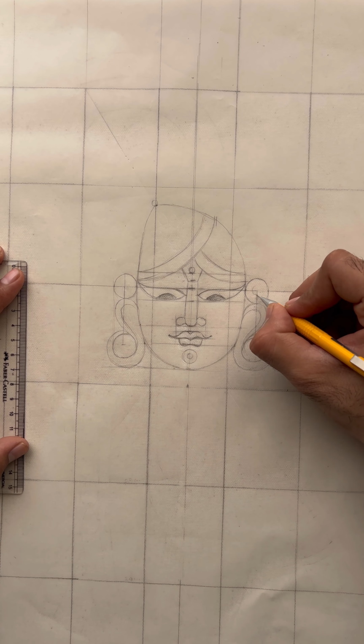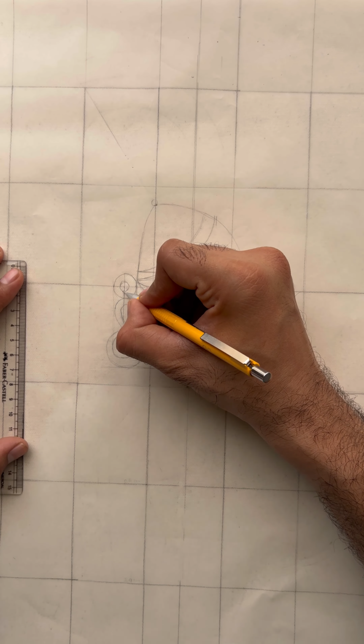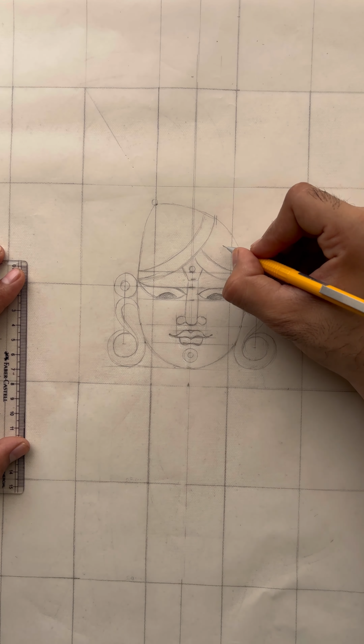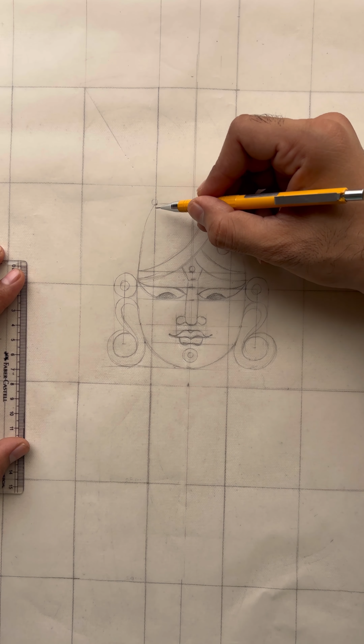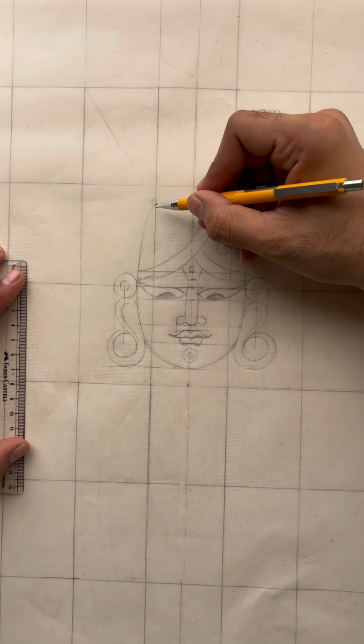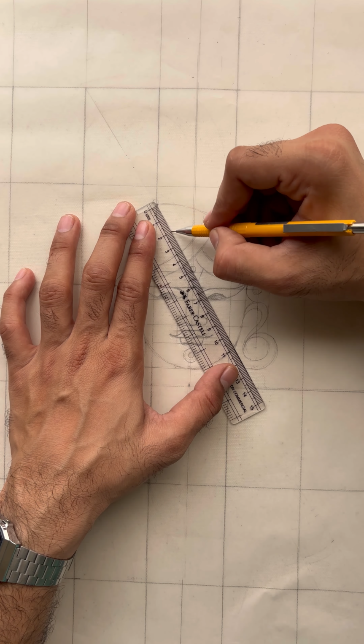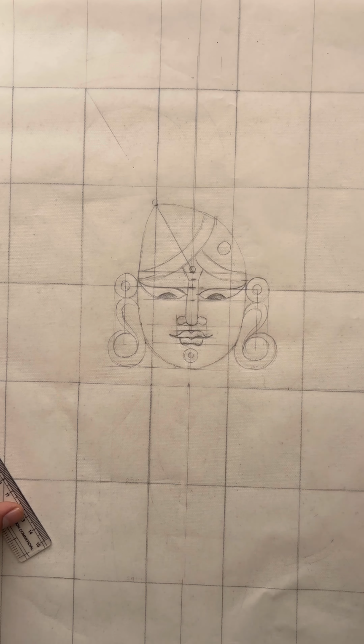Now we will add some details like this circle inside the big circle. 2 small circles can be added. 1 circle here in the middle of the shape. Now when you connect these 2 dots, one is exactly the center of the head and one is this point, just connect it. The distance will be nearly 5 centimeter in total. This is 5 centimeter in total.